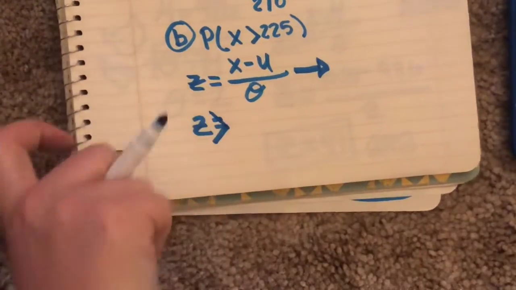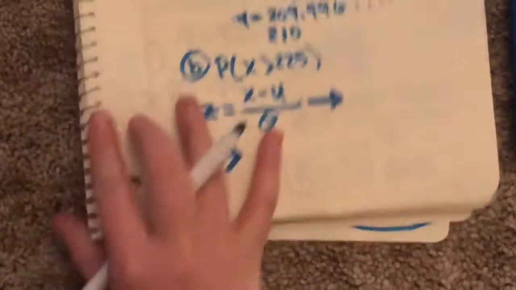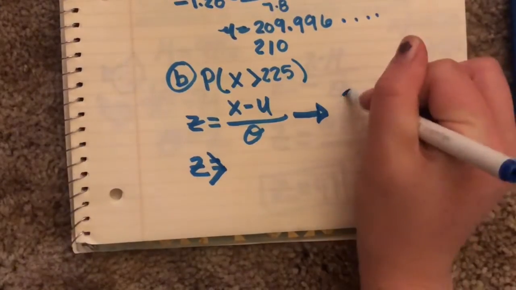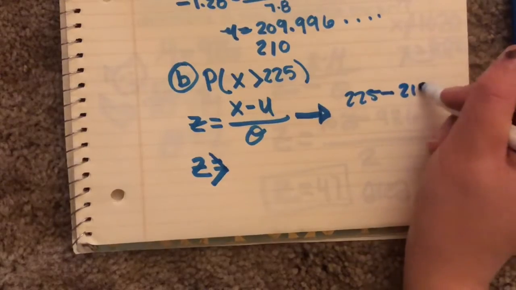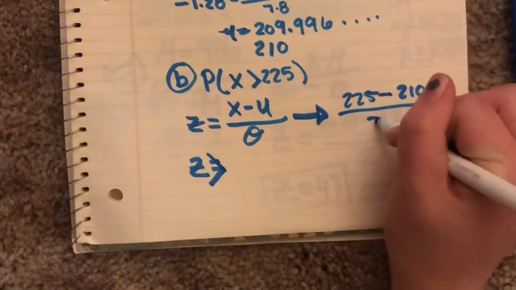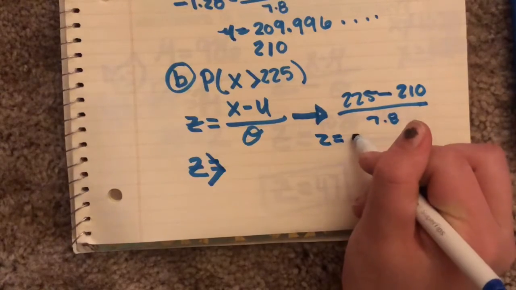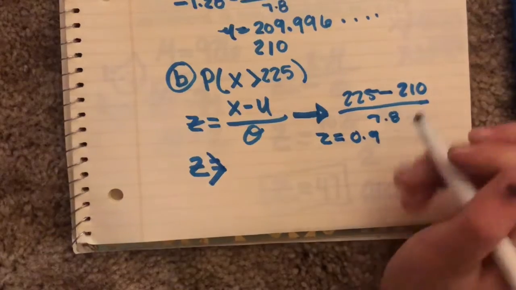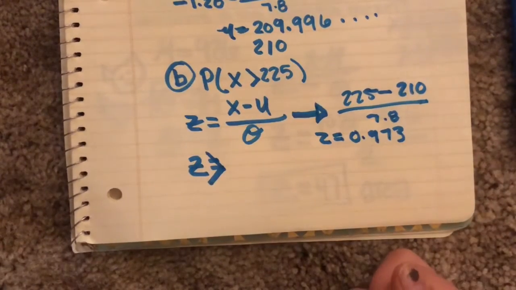Our z-score, when you're not considering it to be inversed, like we found up here, actually turns out to be just 225 minus 210 over 7.8. So this is where we find out our z-score is somewhere around 0.973. It's an estimate.